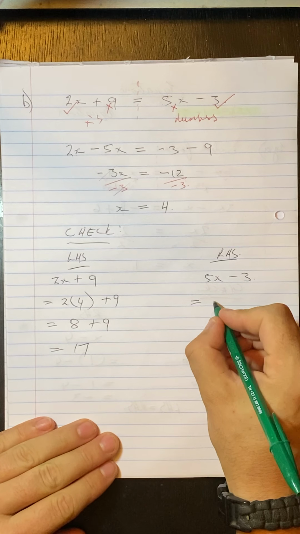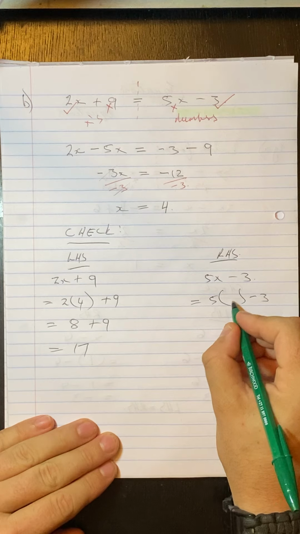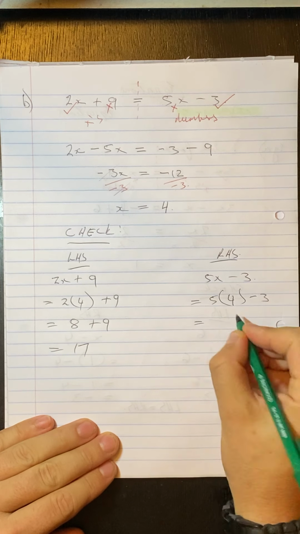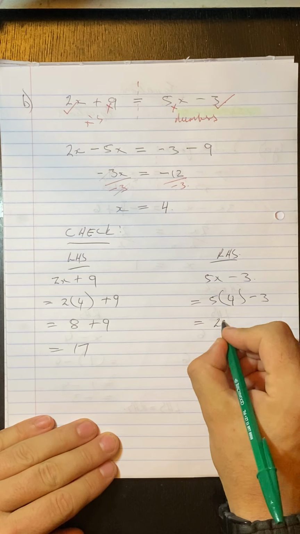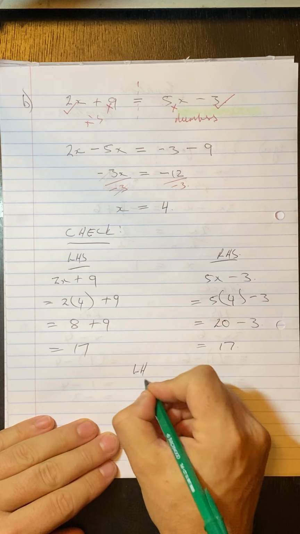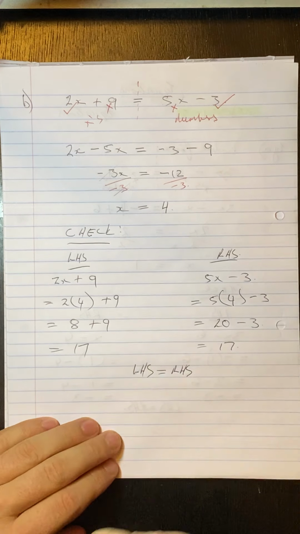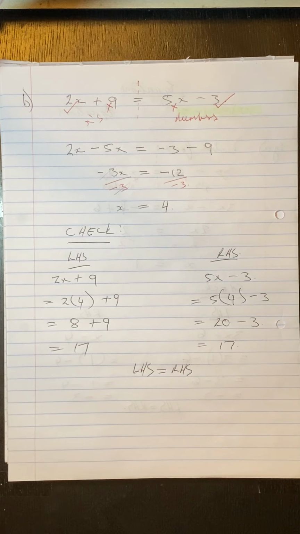Okay, let's check our right-hand side. So we have 5 times x minus 3. What goes inside here? It's 4. So we get here 5 times 4 is 20 minus 3. 20 minus 3 is 17. So our left-hand side is equal to our right-hand side, 17 and 17. That means our solution is correct.